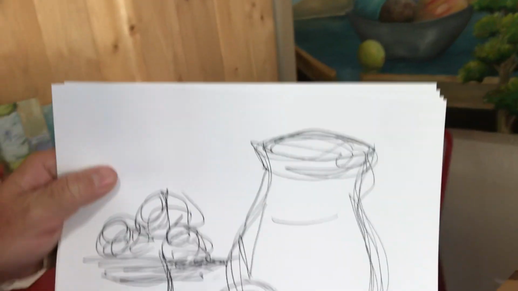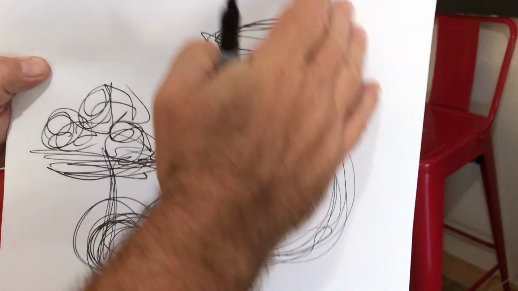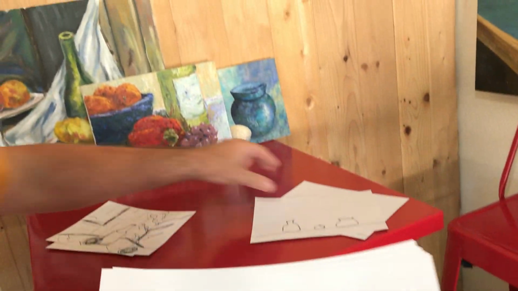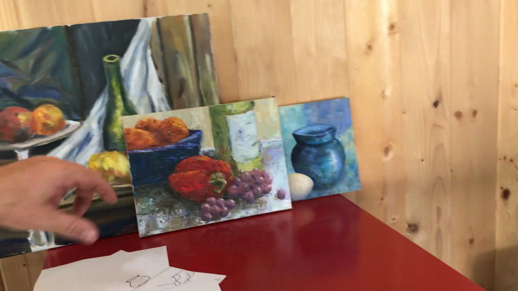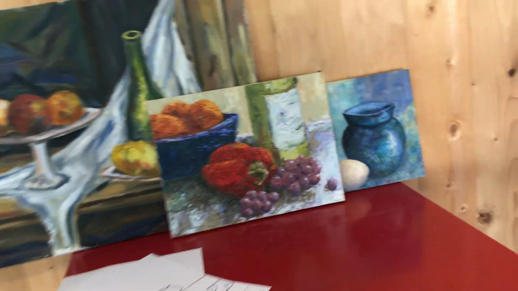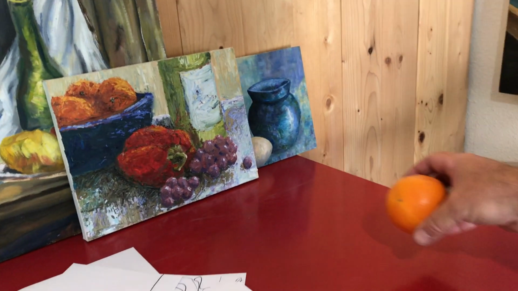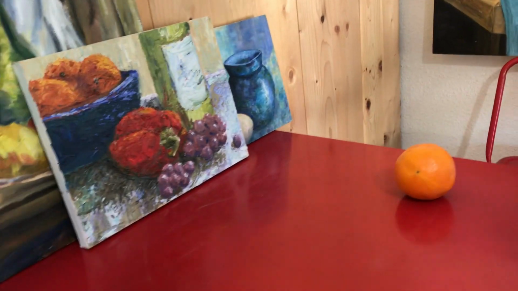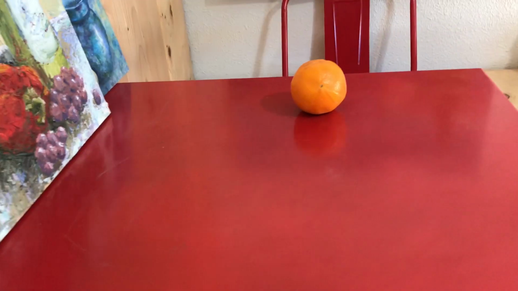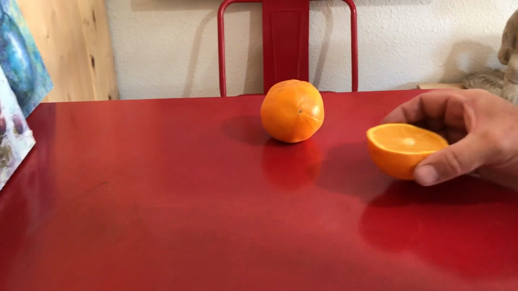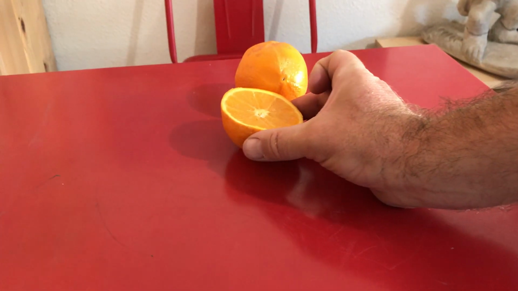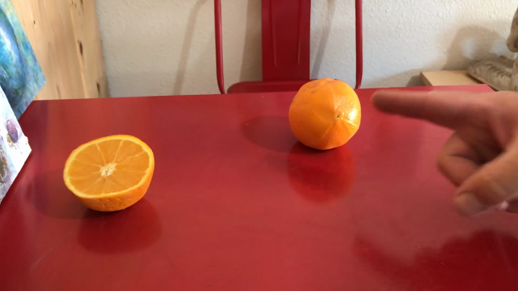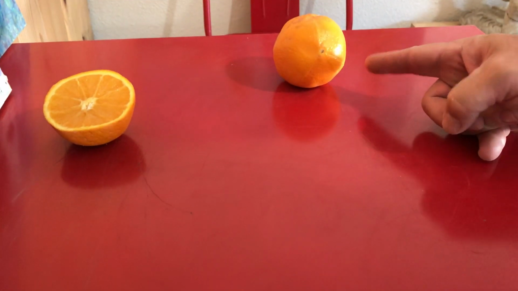Another idea is thinking about the part that's not the shapes. So if I'm going to draw a picture and I want this orange in the picture, and then I want to put something else in the picture, that makes a really big difference. Do I put this other piece next to that piece, or do I put it over there? The empty space in between is just as important as the pieces.